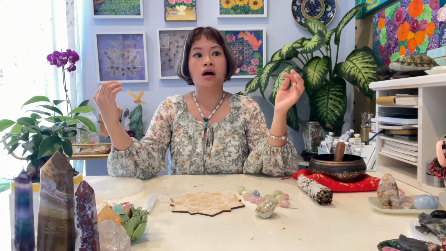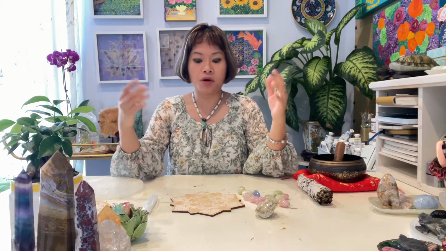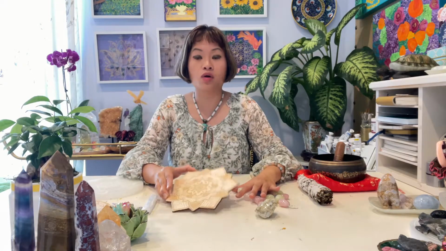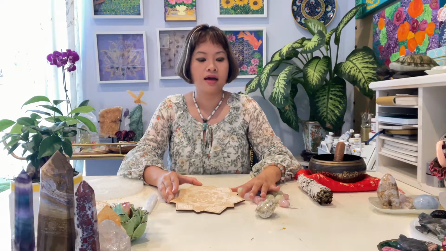is to manifest happiness, manifest health, manifest abundance, or have a loving relationship, or, for example, today the crystal grid we're going to build is about forgiveness. So I want to be able to manifest forgiveness and letting go.